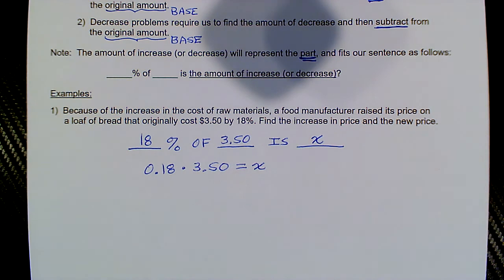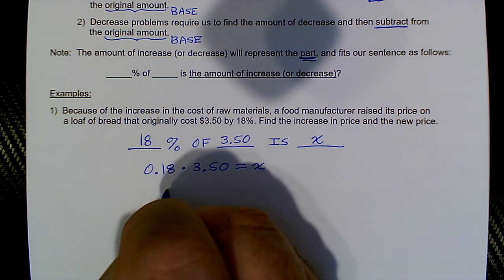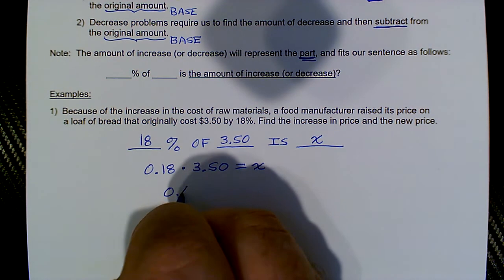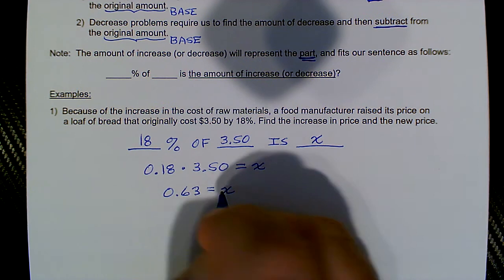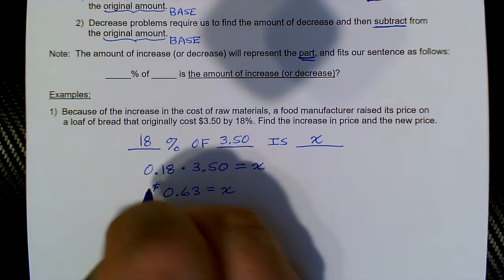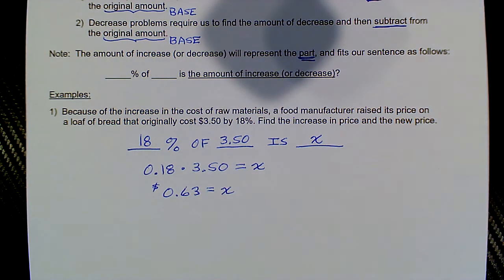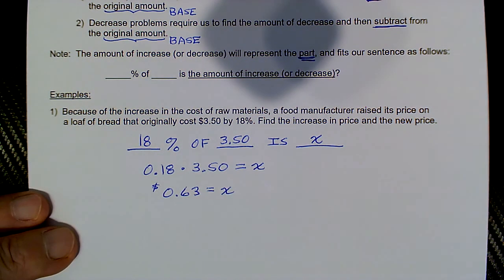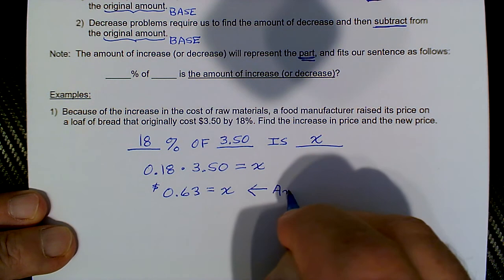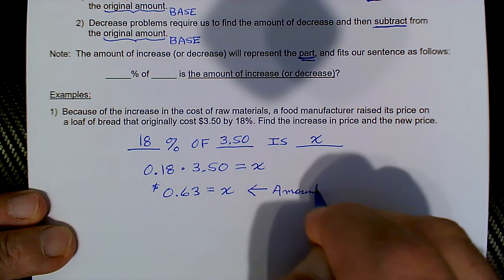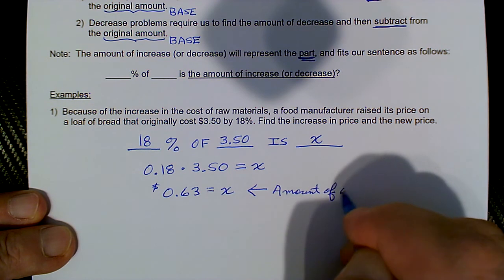And then it's a simple multiplication, 0.18 times 3.5, 0.63. And we're talking about money, so you might even say dollars, right? 63 cents basically, or $0.63. And note that that's the amount of increase.